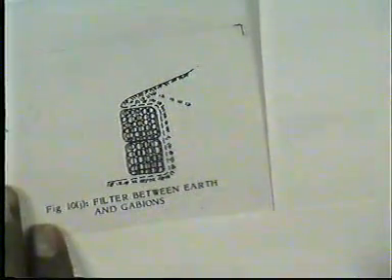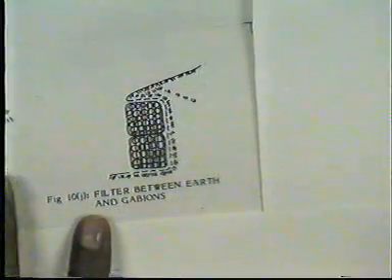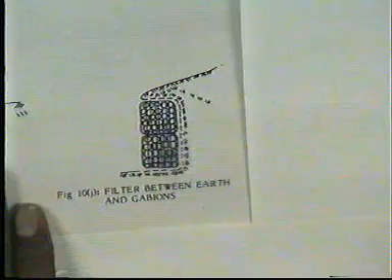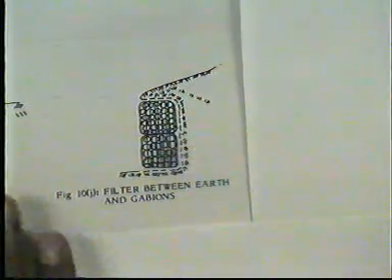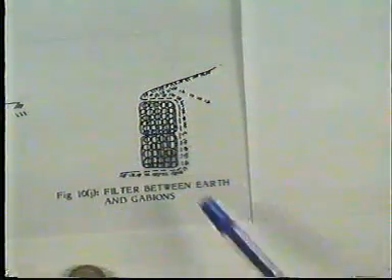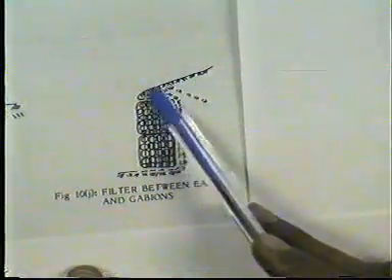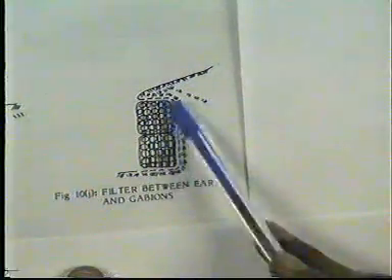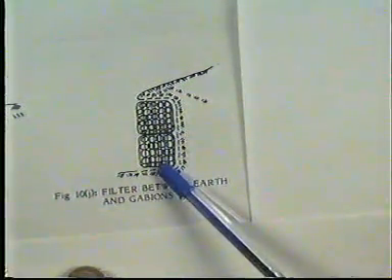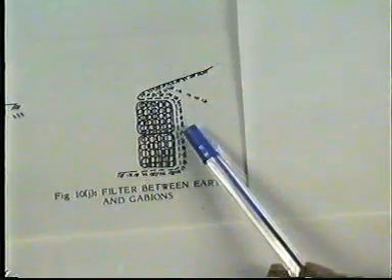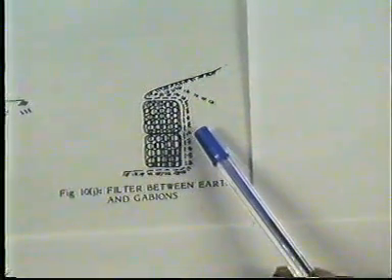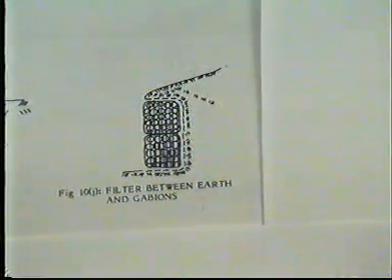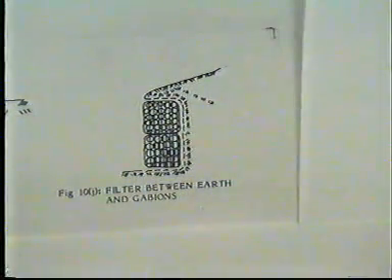This is another example of the filter between the earth and the gabions. Here also geosynthetics material acts as a drainage and the filtration.